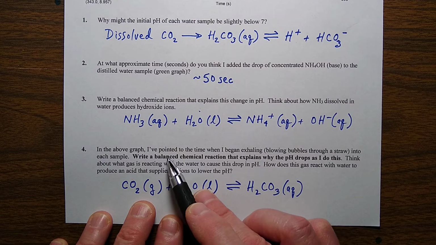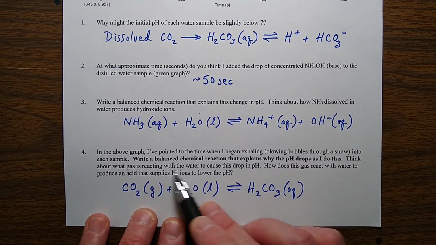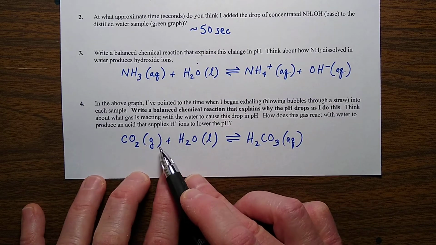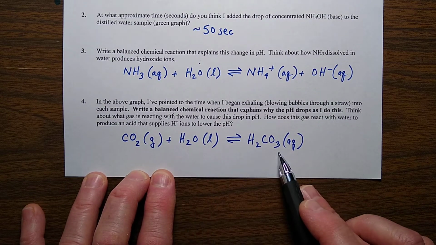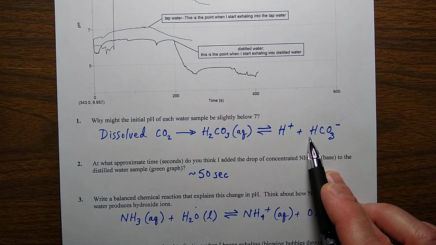It says in the above graph, I've pointed to the time when I start exhaling. Again, I already commented on this. Why does the pH drop when I do this? It's because CO2 mixing with water makes carbonic acid. So again, you get a drop in pH when you get CO2, carbonated water essentially.